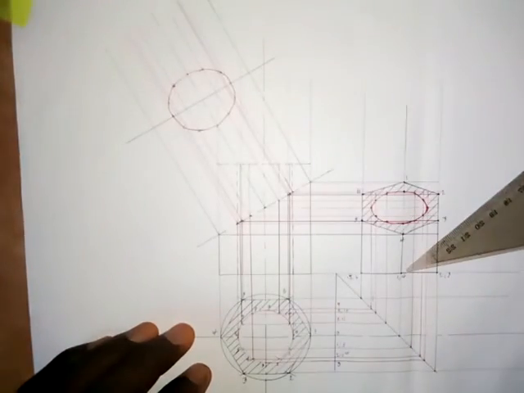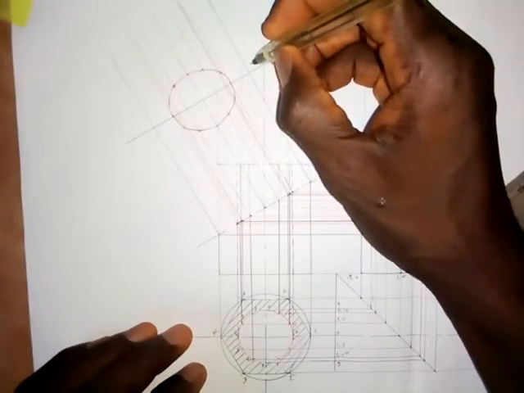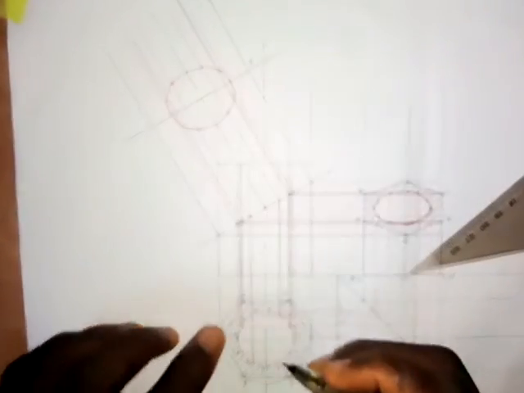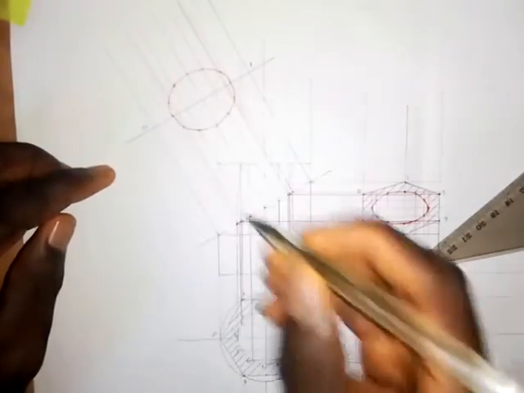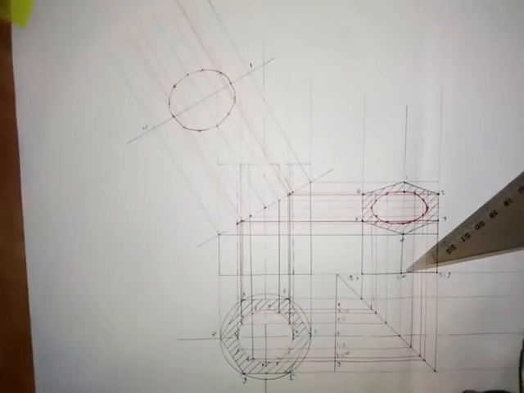So this point here is 1. This point is 1, and you follow this. Here we have what? Here we have 4. So we need to locate points 2, 3, 5, and 6 now. Point 2, 3, 5, and 6.